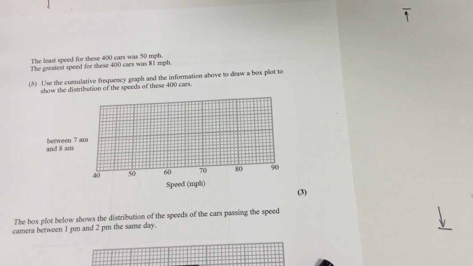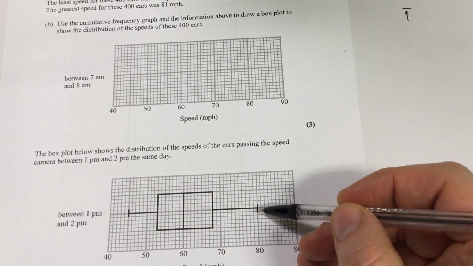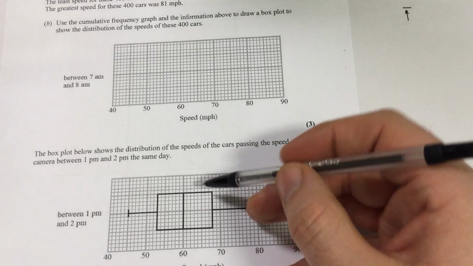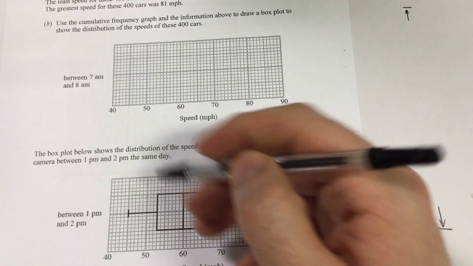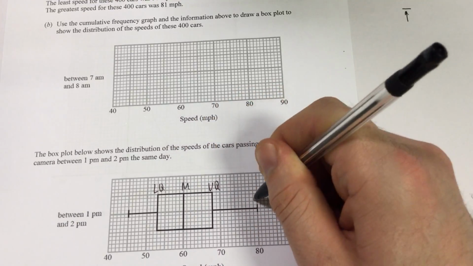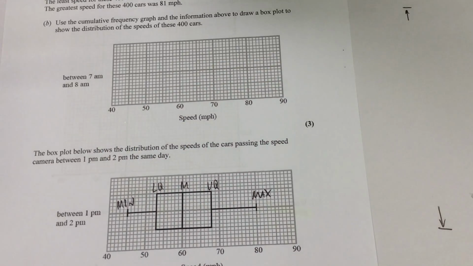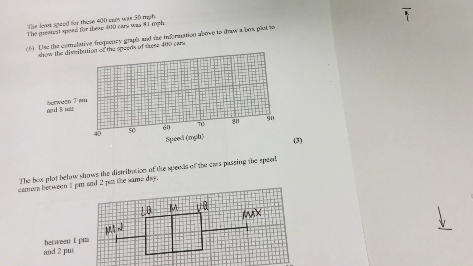So on a box plot, if you look at this one, this is the least value, the lowest value. This is the highest value, the greatest value. This one is the median. This is the lower quartile, that's the median, that's the upper quartile. That's the maximum value, that's the minimum value. So they're things to know, and that's what we're going to use the graph to find.